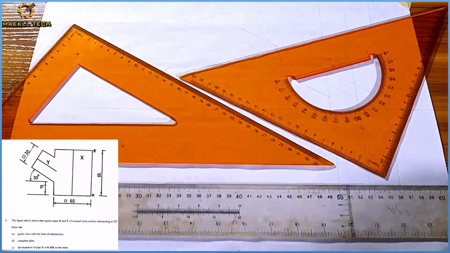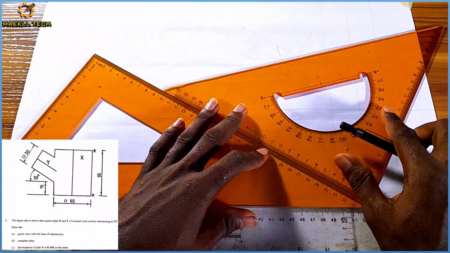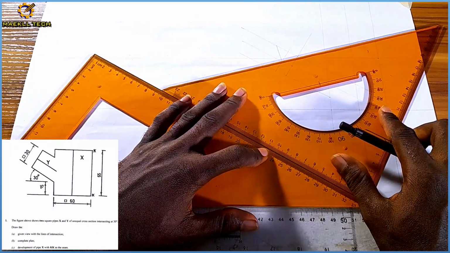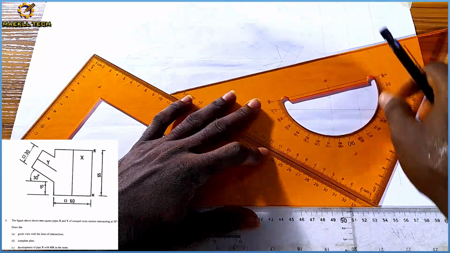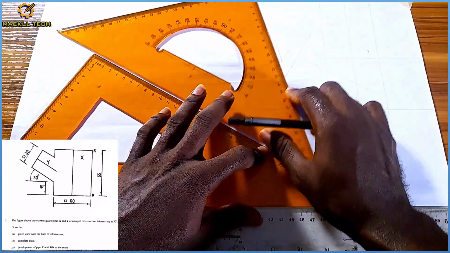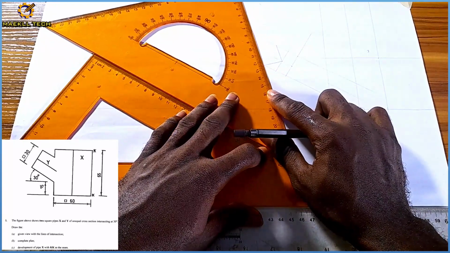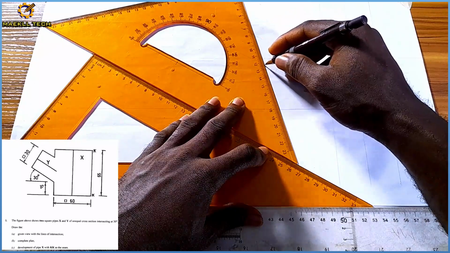Then I'm going to slide it like this also on this axis right here, faintly. Do you see that? Then I'm going to slide it here like this faintly.